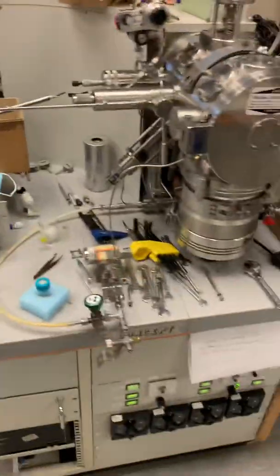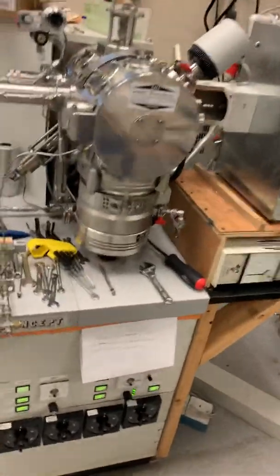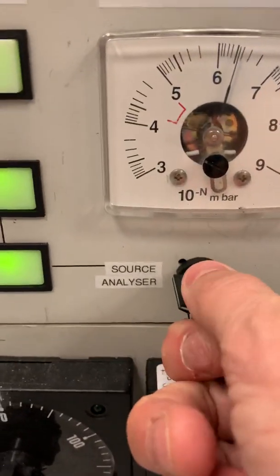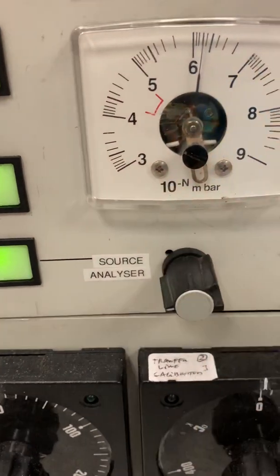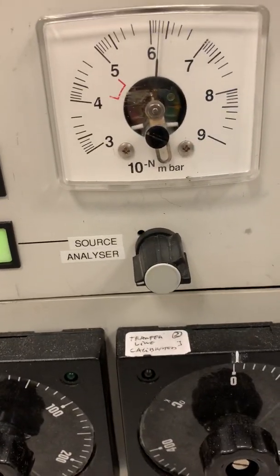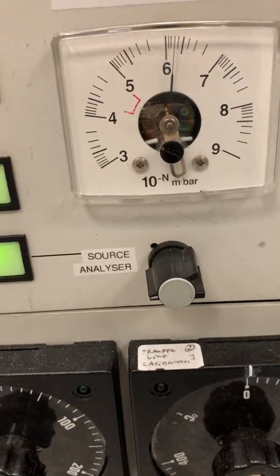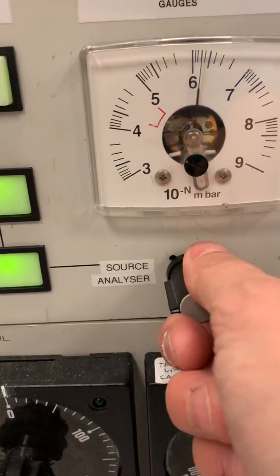The detector region has an ion gauge in it as well as the source. So this particular button here is reading the source pressure. If I now click it over, it now reads the analyzer pressure, which is where the detector is. So the same gauge is able to read two different ionization gauges.